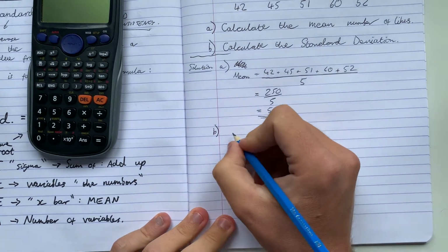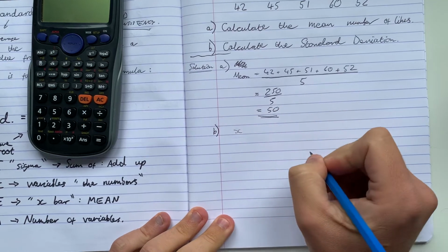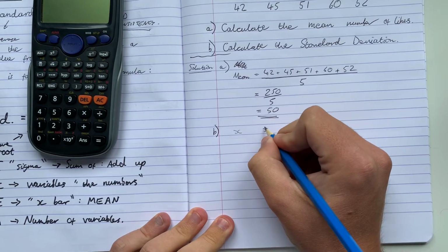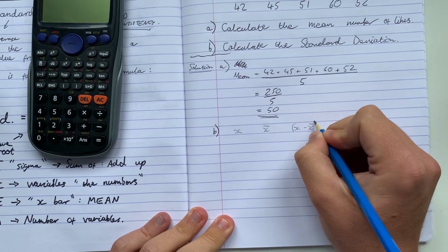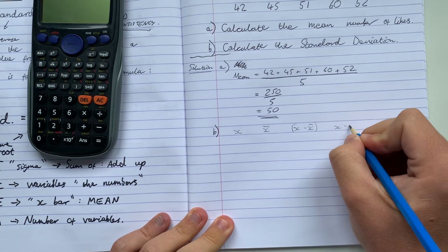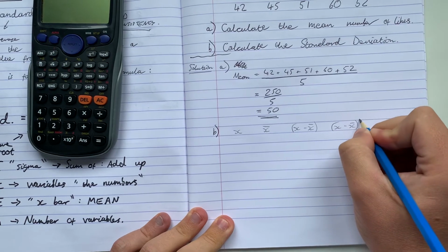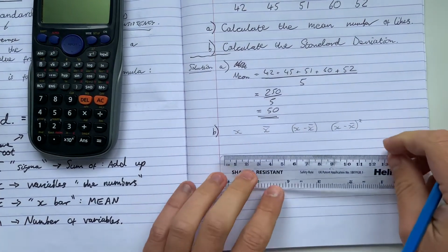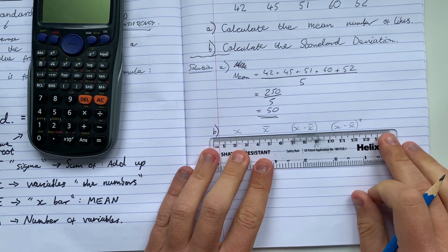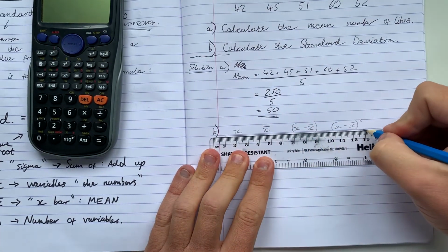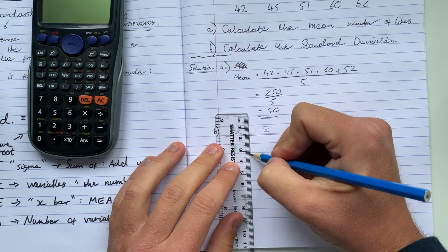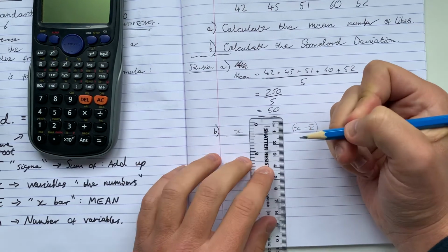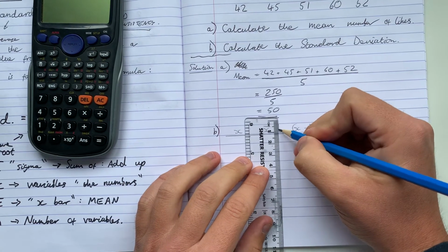We start with x, then x bar, then x minus x bar in some brackets, then x minus x bar in brackets, squared. You don't need to draw lines everywhere in this table. I would just do this many, and we only need to go down 5, like so.